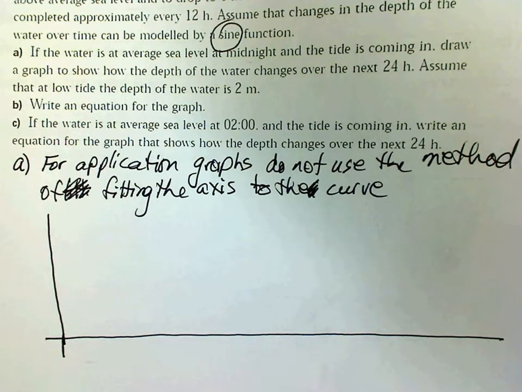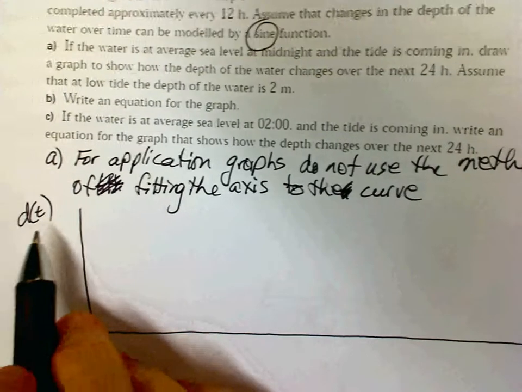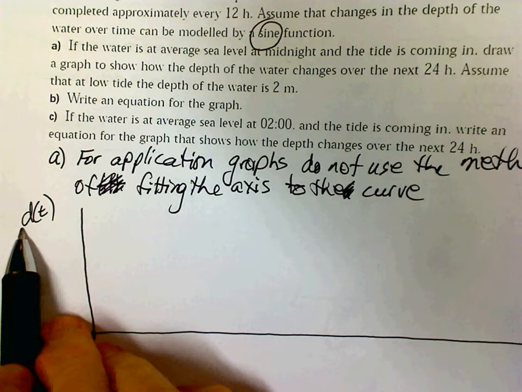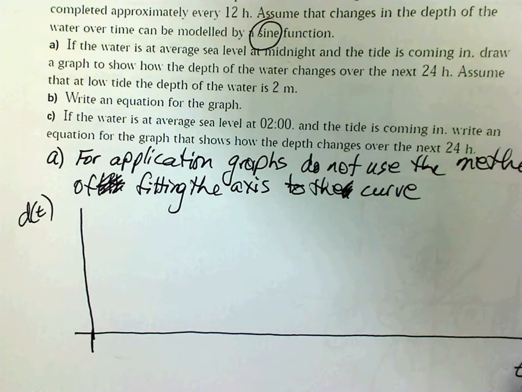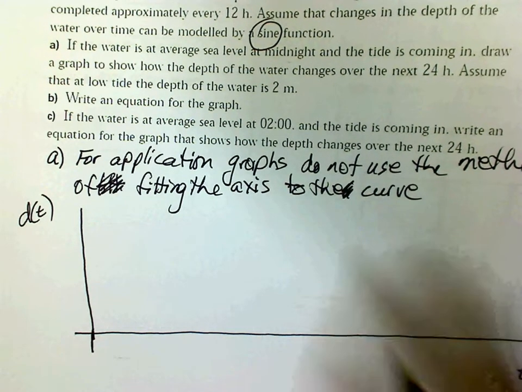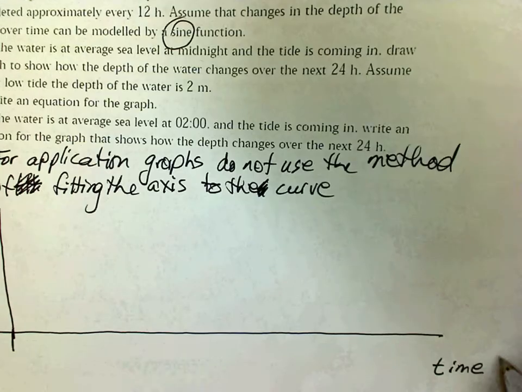All right. So we'll call this depth of water, depth with respect to time, right? D at any time. And this is going to be time. They give us the period in hours, so we'll call this hours.